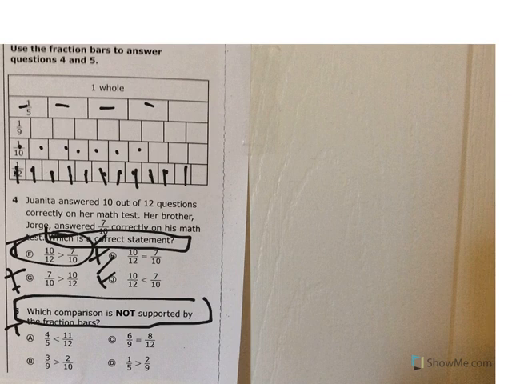Okay, answer choice B. 3/9 is greater than 2/10. So look at the ninths. That's 1, 2, 3/9, and is greater than 2/10. And 2/10, that's a true statement. That is supported by our fraction bar there.